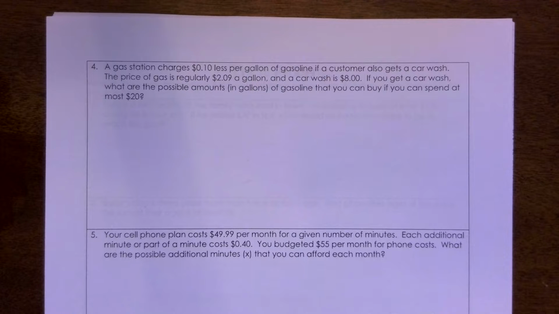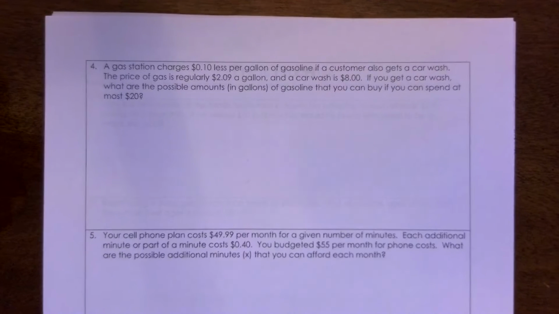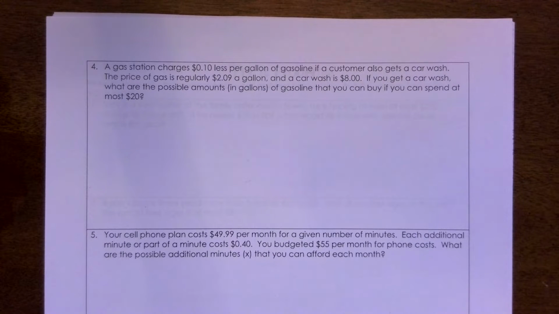I've got a gas station that charges 10 cents less per gallon of gasoline if a customer also gets a car wash. I've had this situation presented to me a number of times. I'm not sure if you've seen that too. The price of gas is regularly $2.09 a gallon. That sounds like a dream. And a car wash is $8.